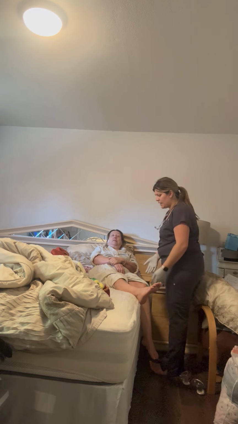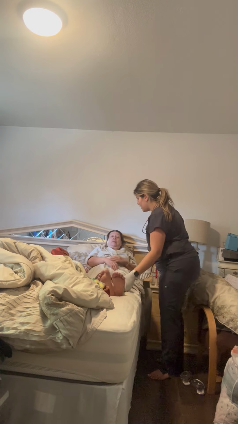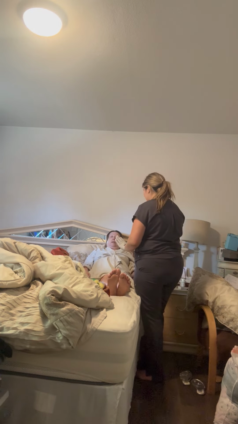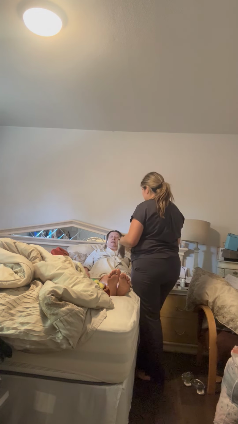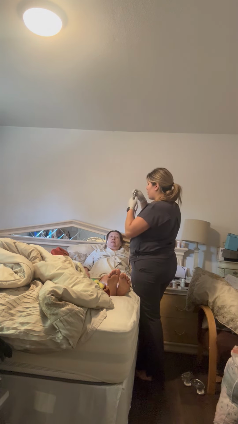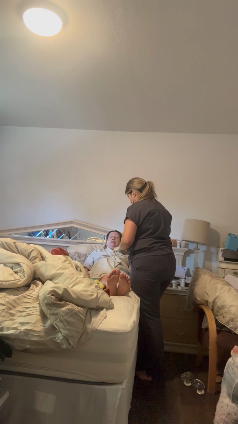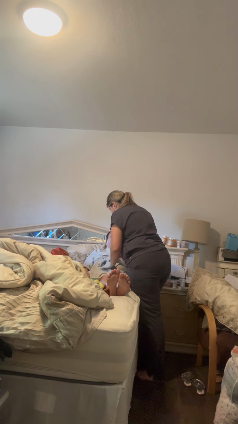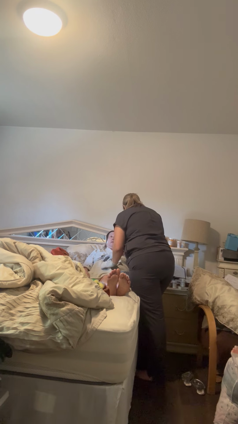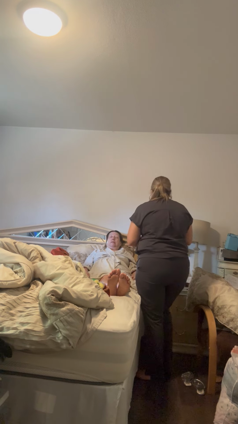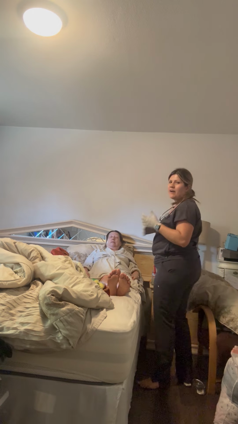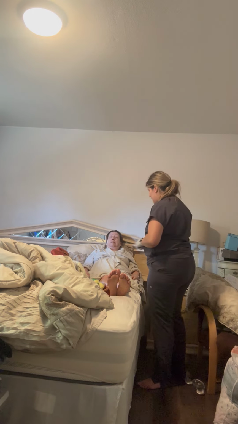So now we're going to go ahead and just listen to the stomach. So first I'm going to inspect the stomach, make sure that everything seems to be intact, which it does. I'm going to go ahead and listen to all 4 quadrants. Okay, so bowel sounds are active in all 4 quadrants.